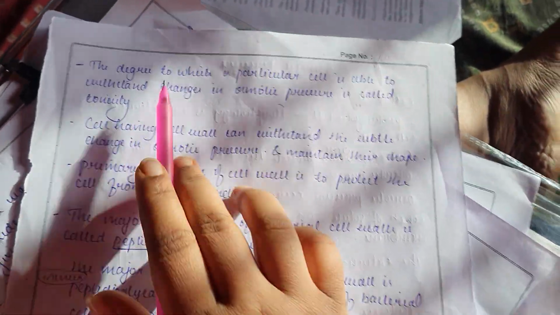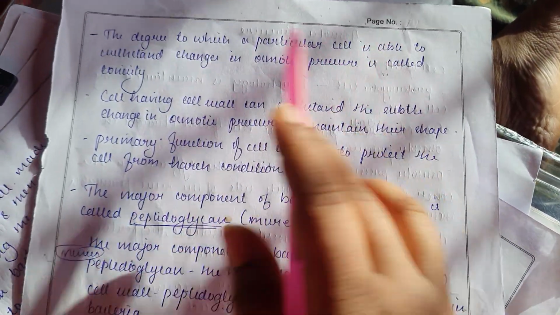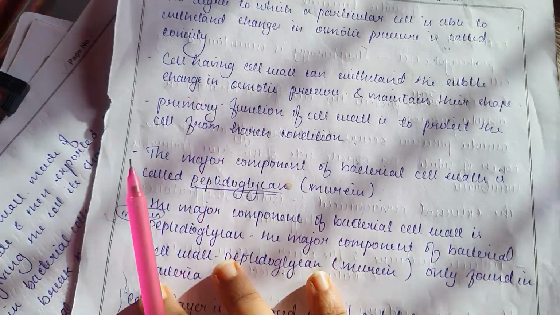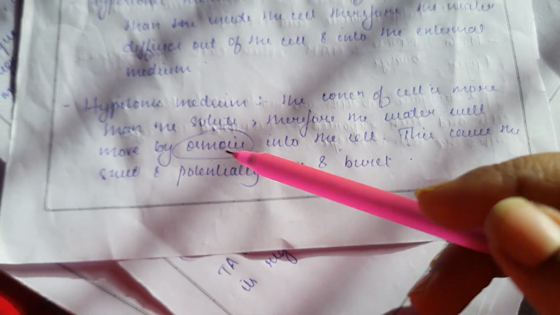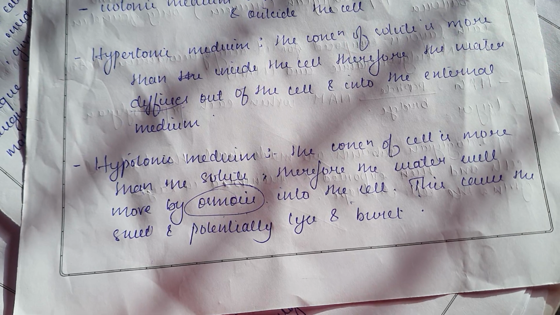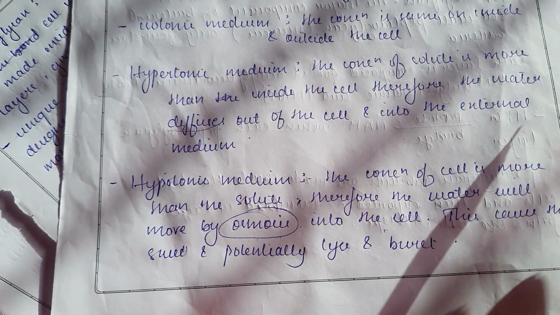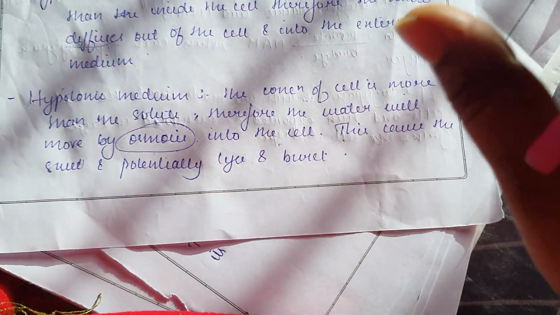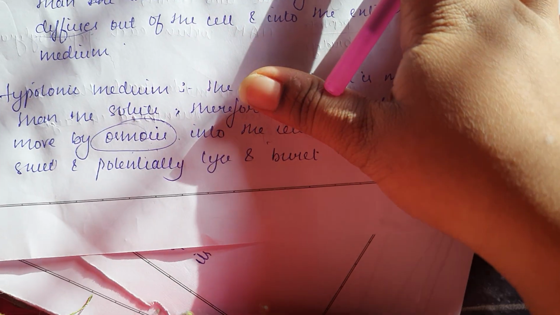Okay, then the degree to which a particular cell is able to withstand changes in osmotic pressure is called tonicity. Now, let me just tell you, in hypotonic, as we know, by osmosis, the water will go inside. Okay, so let us take the example of a fruit, that's tomato.